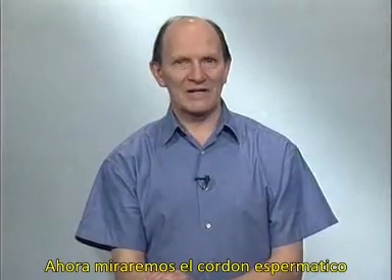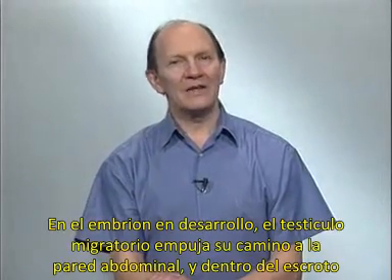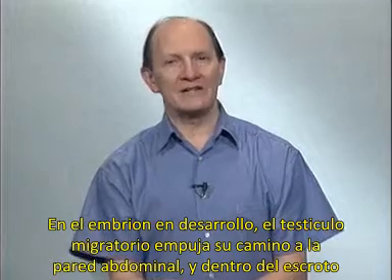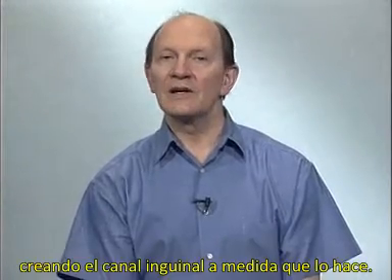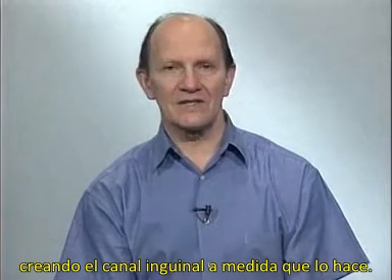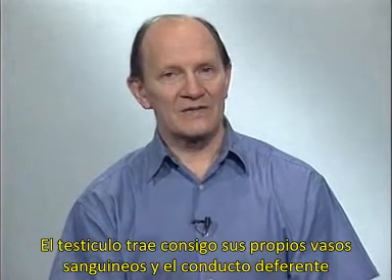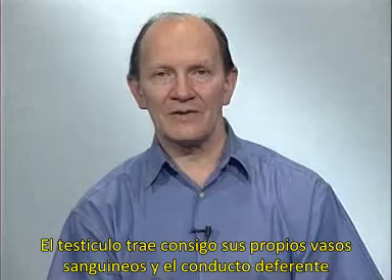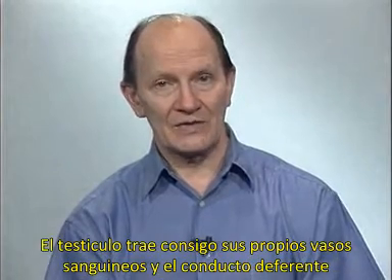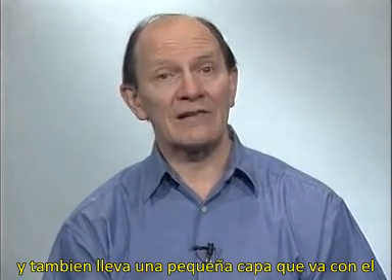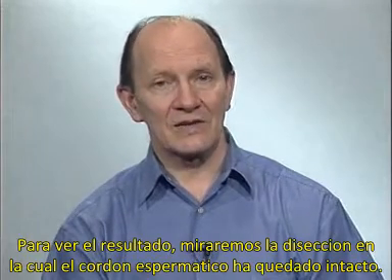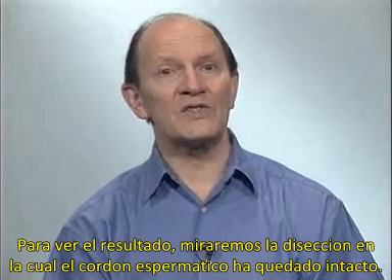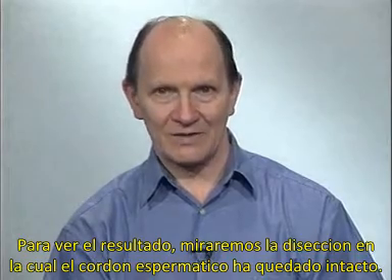Now we'll look at the spermatic cord. In the developing embryo, the migrating testis pushes its way through the abdominal wall and into the scrotum, creating the inguinal canal as it does so. The testis drags behind itself its own blood vessels and the vas deferens, and it carries along as a covering a little of each layer that it goes through. To see the result, we'll look at a dissection in which the spermatic cord has been kept intact.